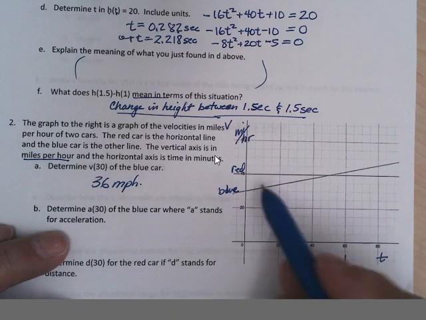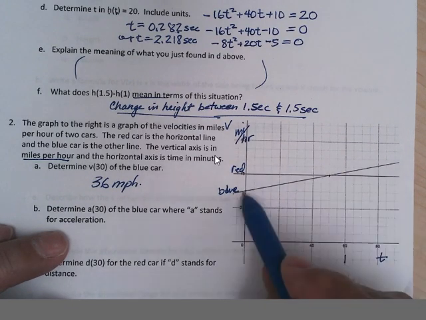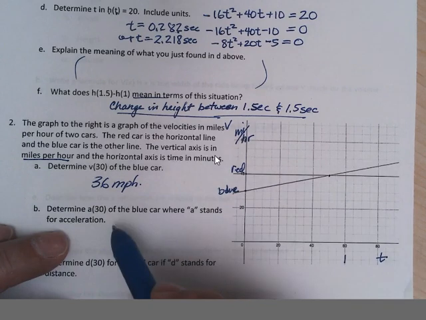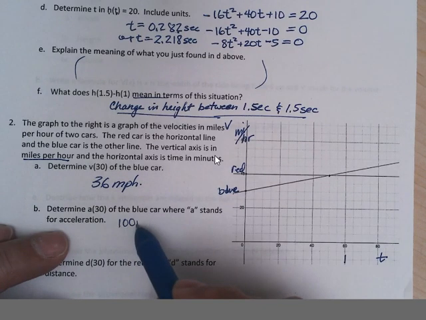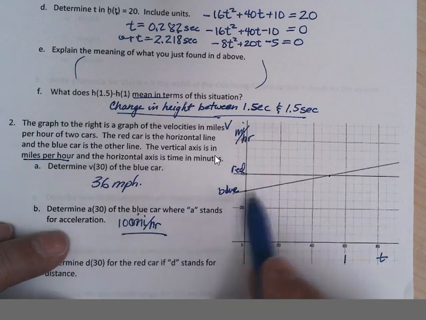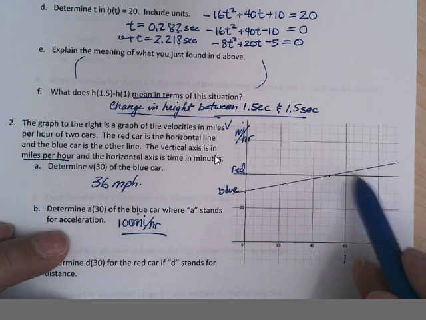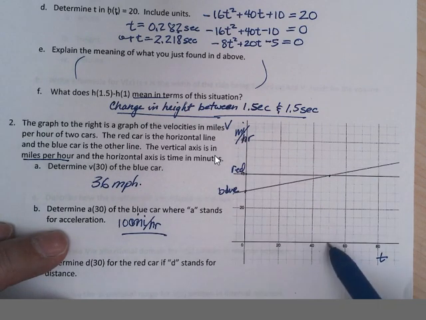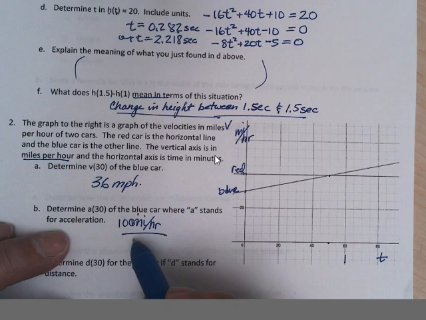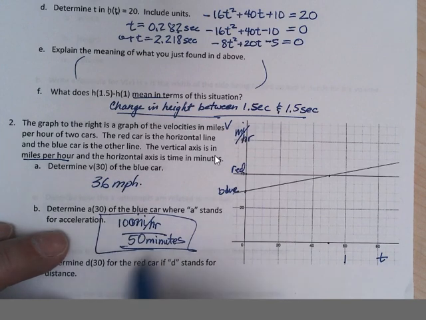So it went from 30 to 40, went up 10 miles per hour, in, for the blue car, and this is the blue car, in 50 minutes. That's the acceleration.